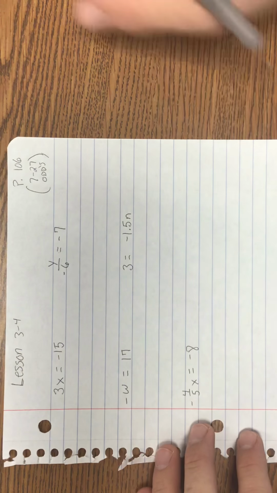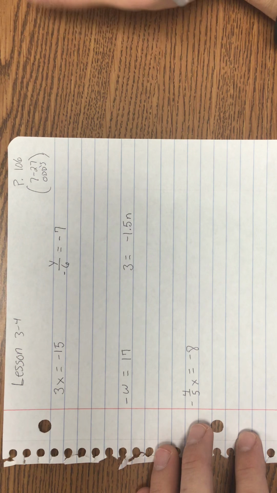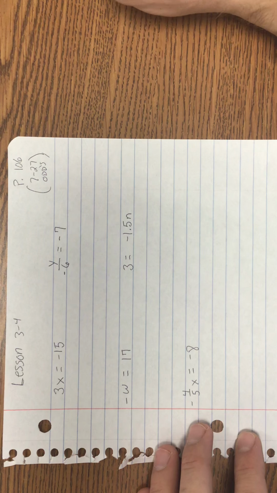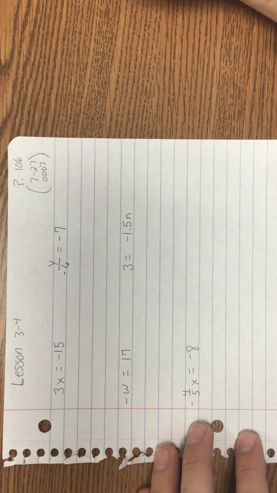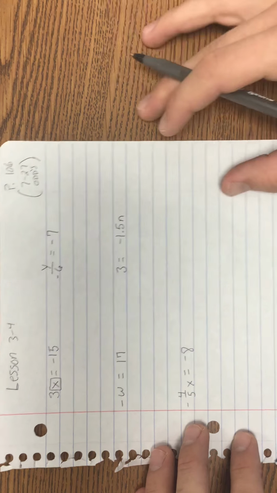So lesson 3-4 is on solving equations by multiplying and dividing. All right, last lesson we solved equations by adding or subtracting, okay? Our rules are going to stay fairly the same with this lesson. Our objectives are going to be the same in any type of equation that we solve. So our number one goal is to get the variable by itself. That's what we talked about last lesson, okay?